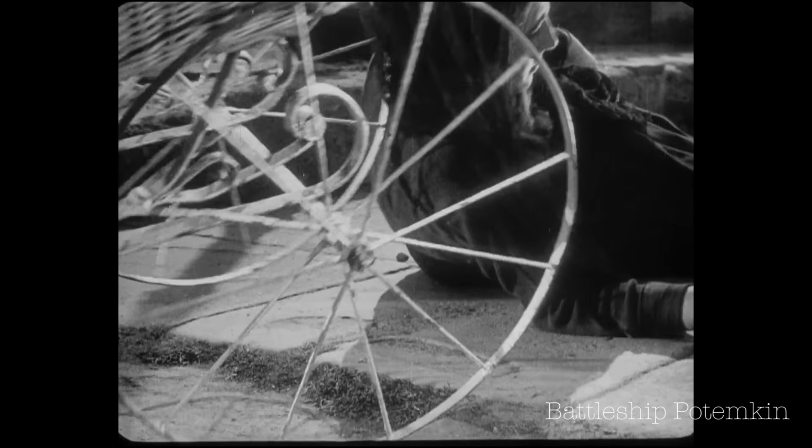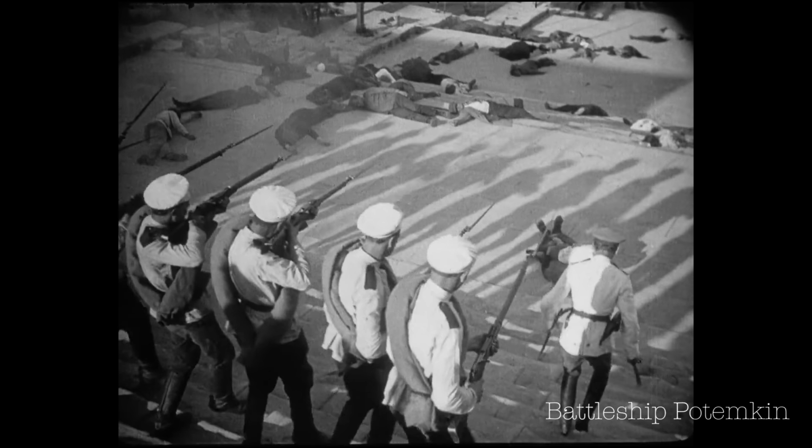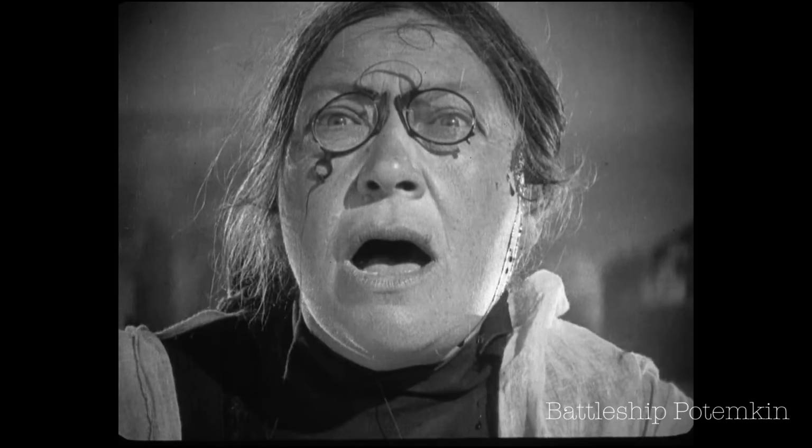Here, Eisenstein cuts between multiple fragments of the chaos. The fleeing crowd, the marching soldiers, the falling pram, the close-ups of terrified faces, not to follow a single character, but to build an overwhelming emotional impression.